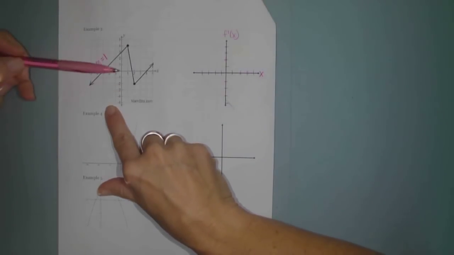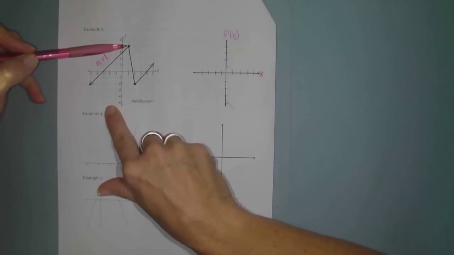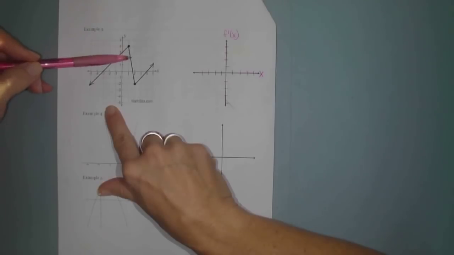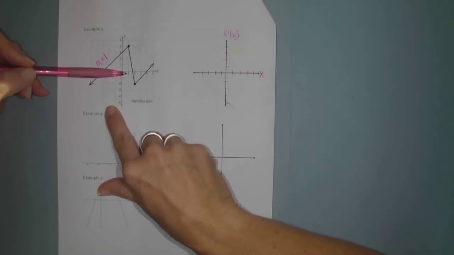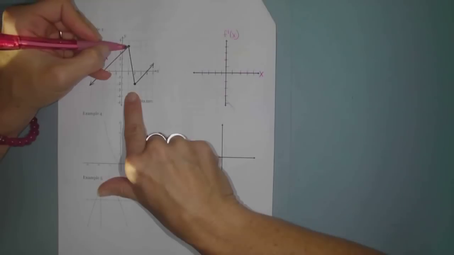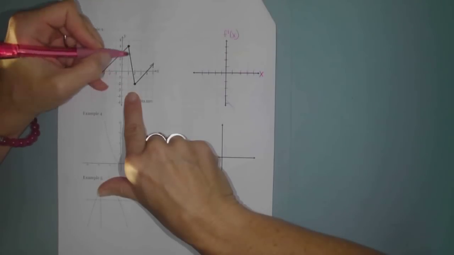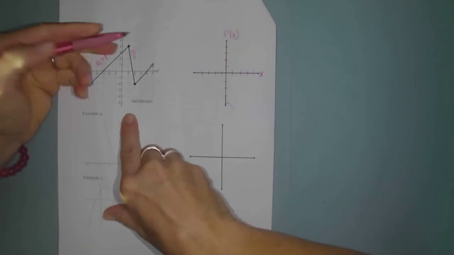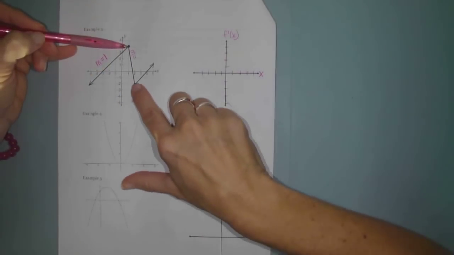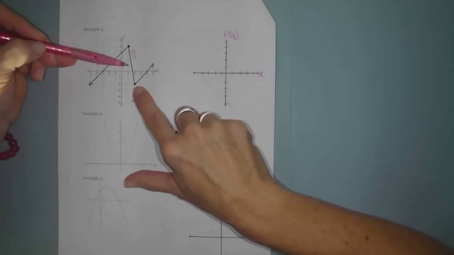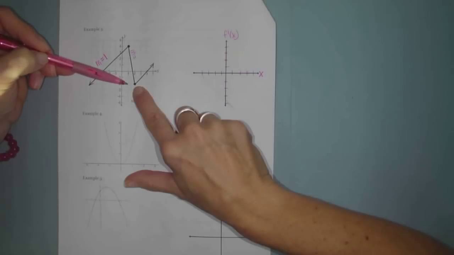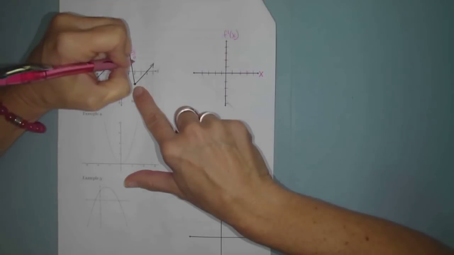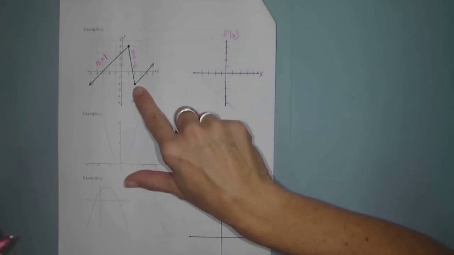Then it switches. Now check it out. At 1, 4, we have a visual cue here of non-differentiability. We have a corner. So we don't have a derivative at 1. But as we go from 1 to 2, uninclusive, the slope changes to, let's count the rise and the run here. From point to point, I'm going down 1, 2, 3, 4, 5, 6, and right 1. So that switches to -6.